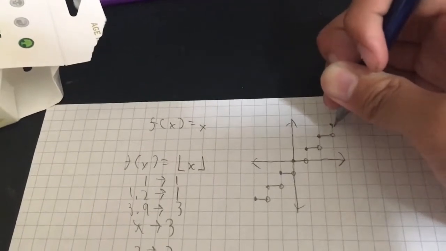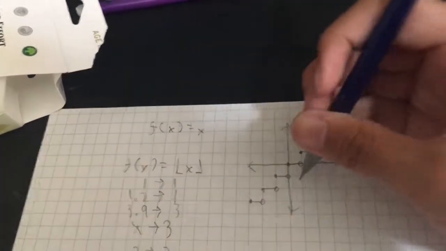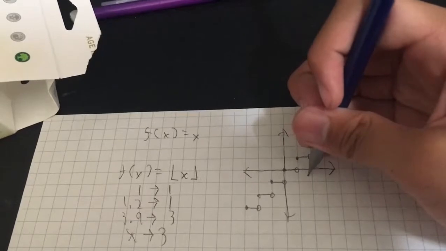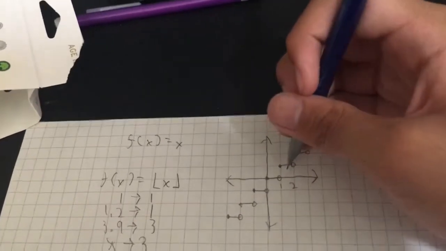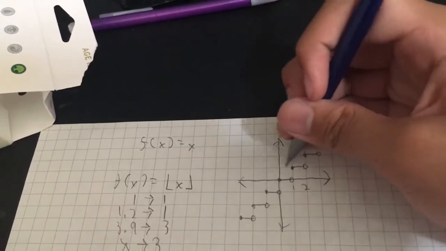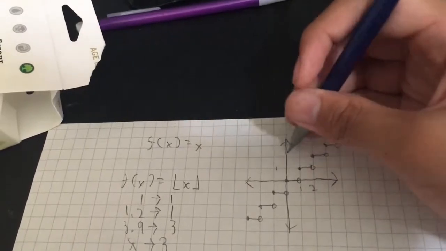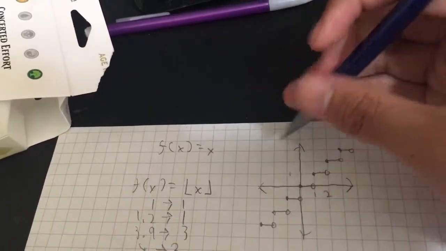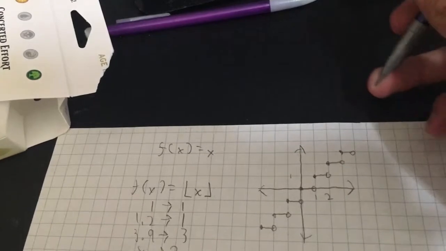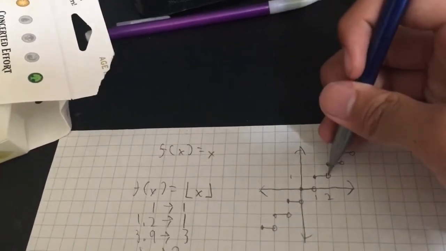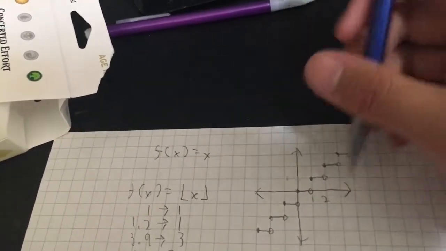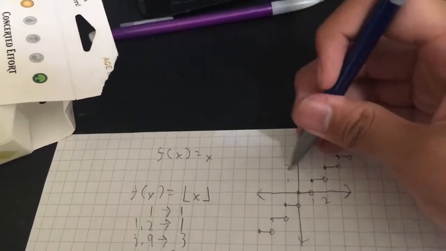This represents everything between, like, 1 and 2. So if it was 1.5, it would still be 1, because it is in between 1 and 2. And if it was 2, we ignore this since it's an open circle, and then 2 would be equal to 2, because that's what it represents.